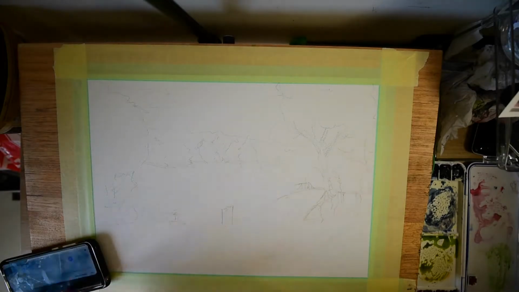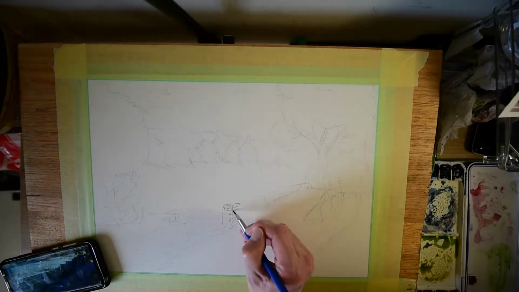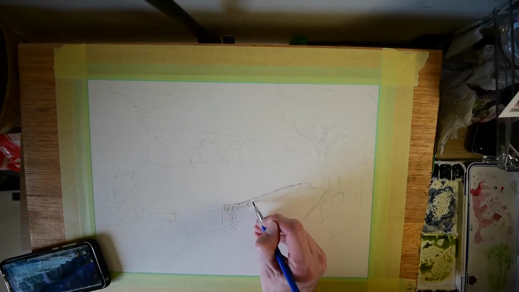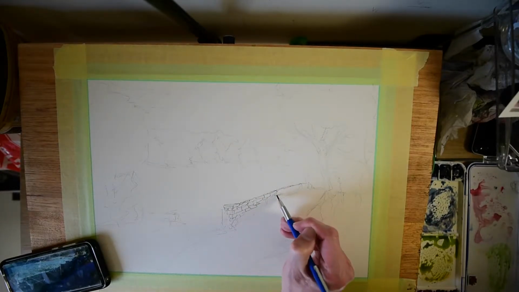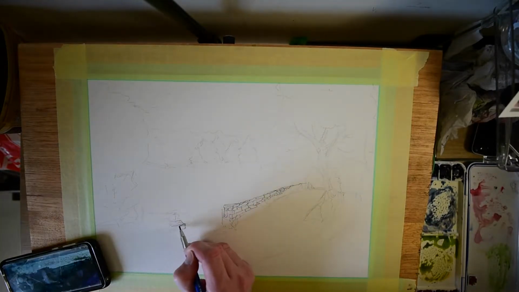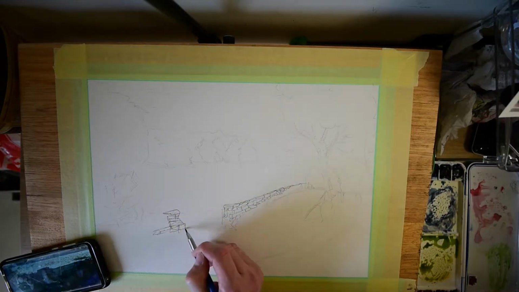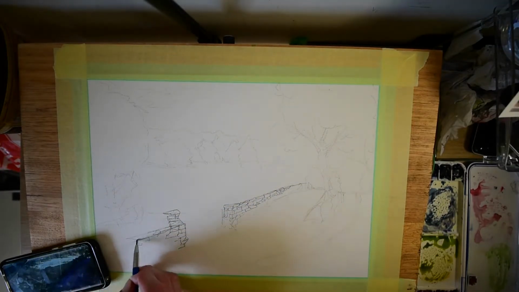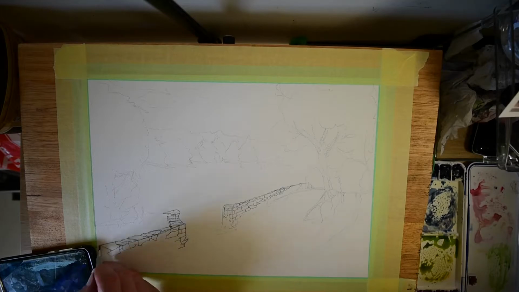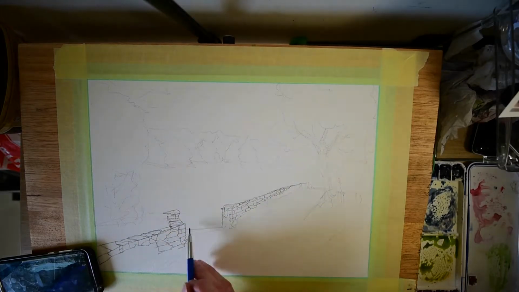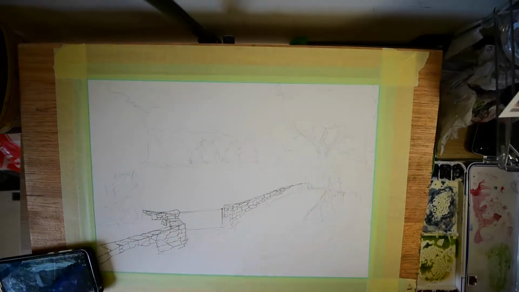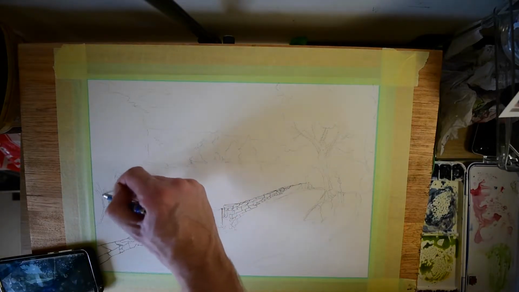Now, we've got the distant tree line, as well as the sky is quite blown out, so I just used a little bit of creative freedom there to create my sky. Now, as you can see, beginning the image, putting down the line work again, just to help guide me as I progress through the painting.